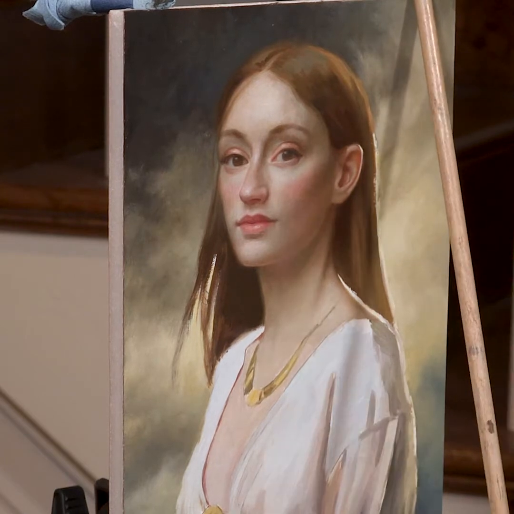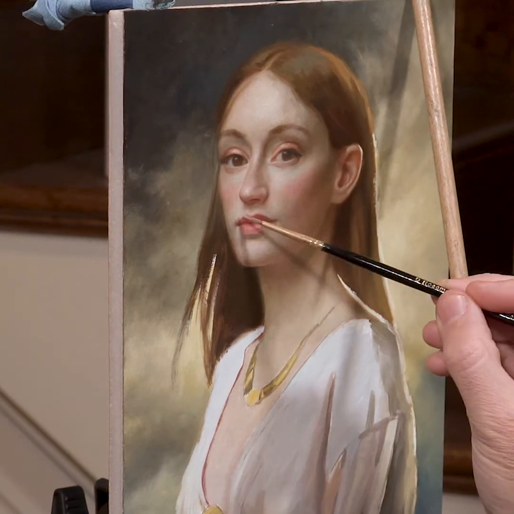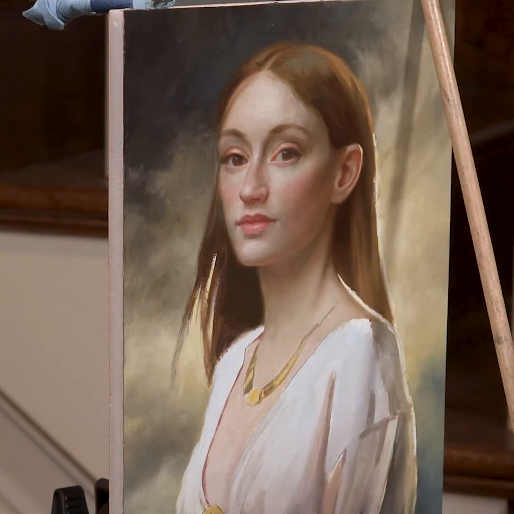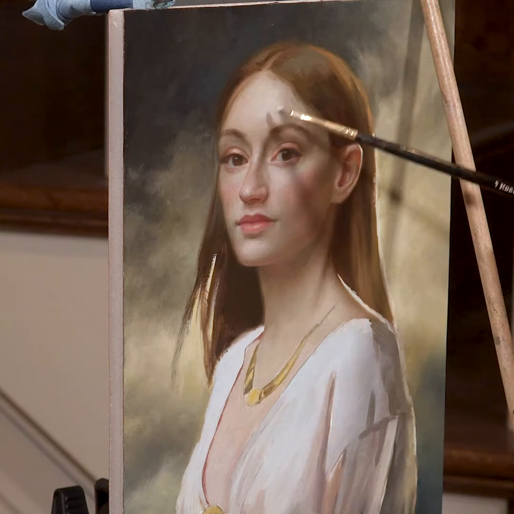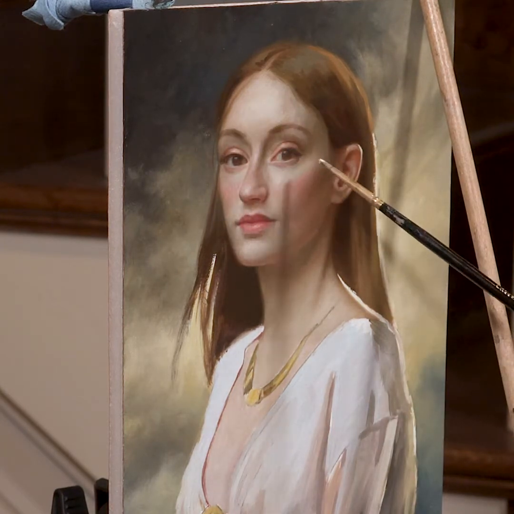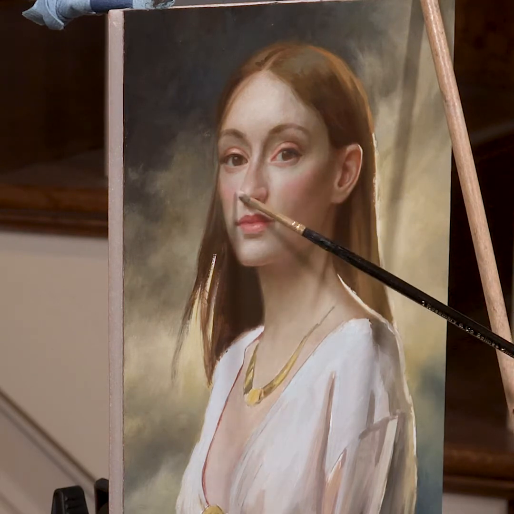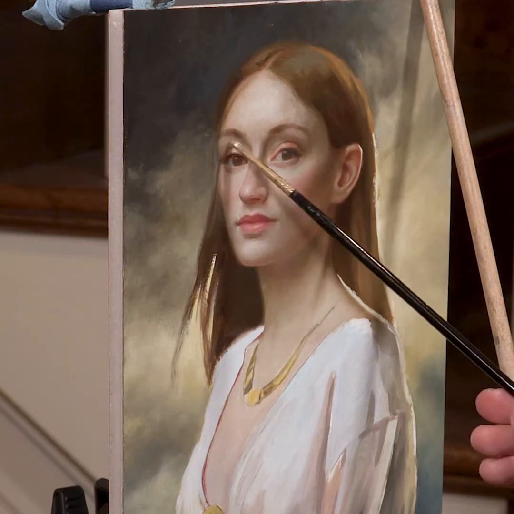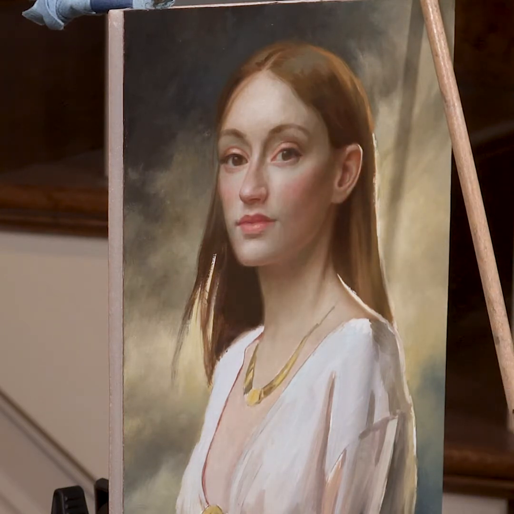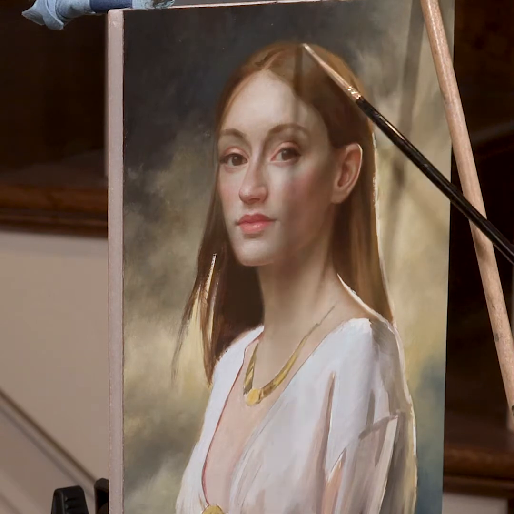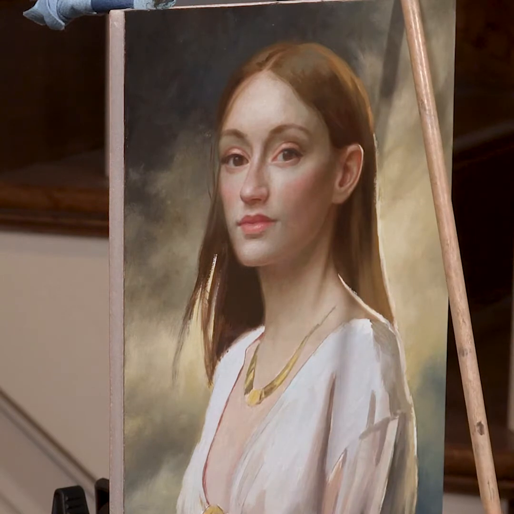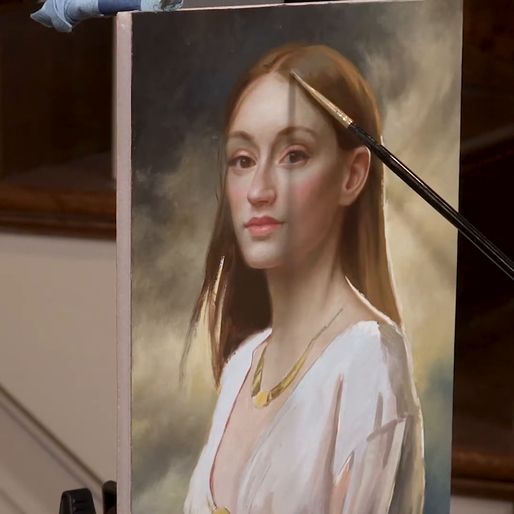So back to mixing flesh. I had talked about some of the colors that I was using in this painting. But really, if you have a yellow and a red and a white and something to neutralize, you can mix beautiful flesh. And a yellow can be a raw sienna, a cad yellow, a lemon yellow, and really anything probably like raw sienna or higher in value would work well.